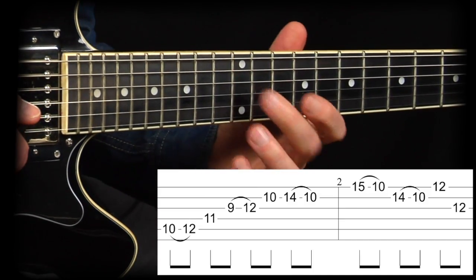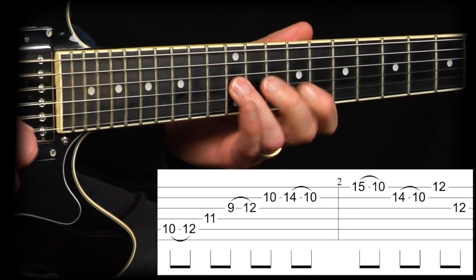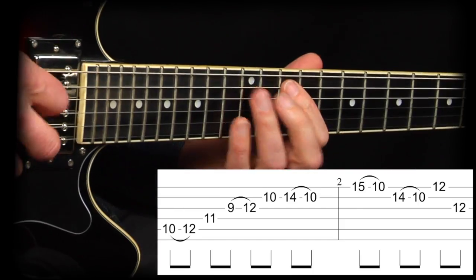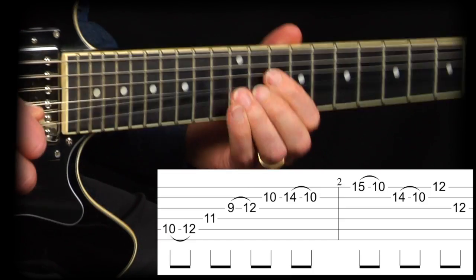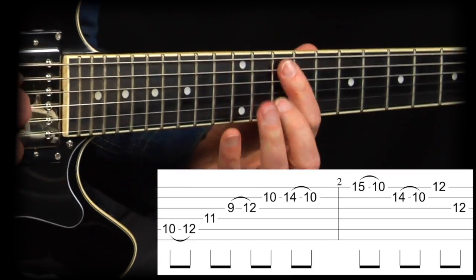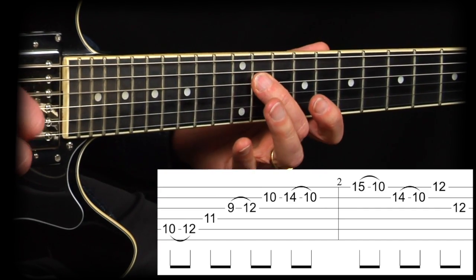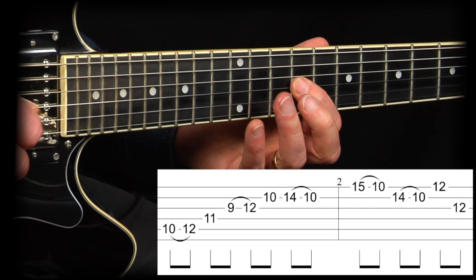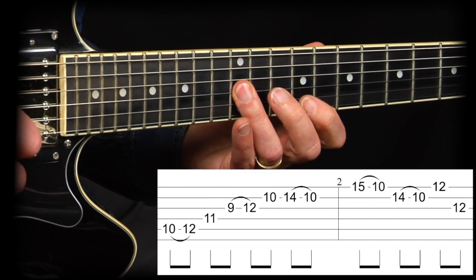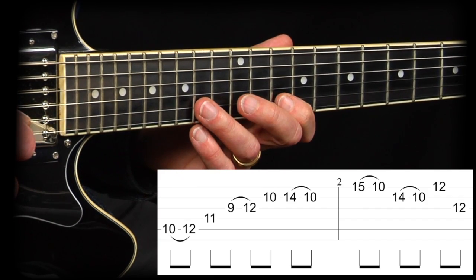And you can actually change the order of those last two notes if you like, for variety. Sounds cool too. So I start with a hammer on, go up to the major third, the fifth, hammer on to the seventh, up to the one, up to the major third, and the pull off.